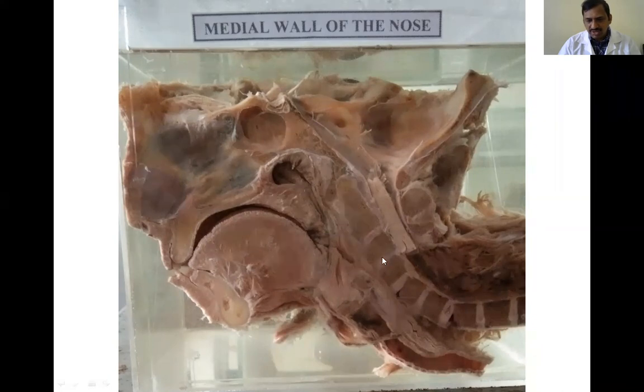There is an intervertebral disc. It's nothing but the intervertebral disc. This is what you are seeing. These are all the intervertebral discs. They are acting like a cushion.